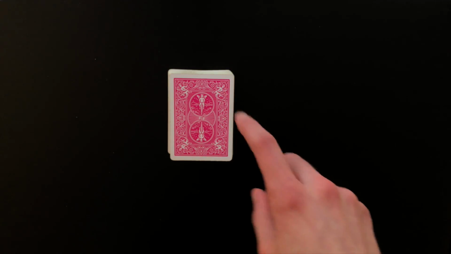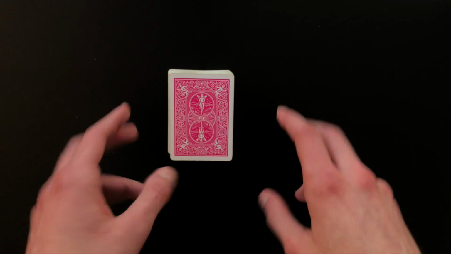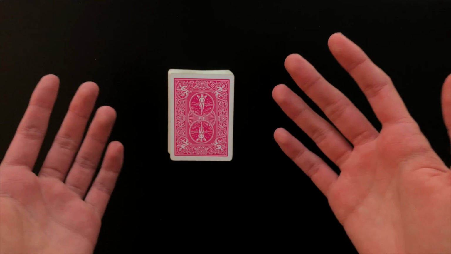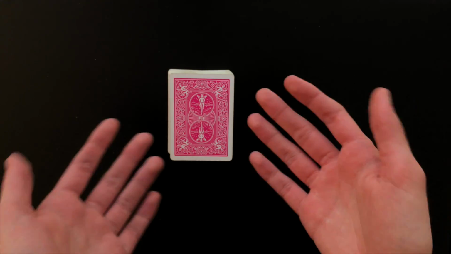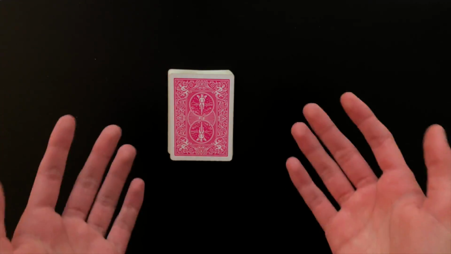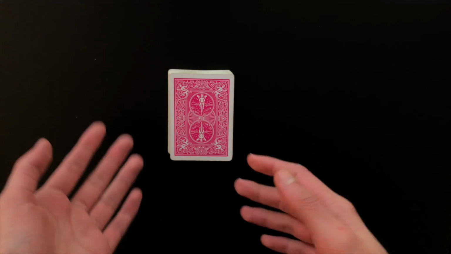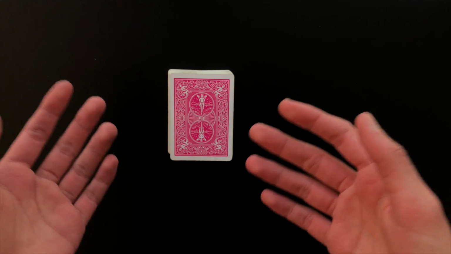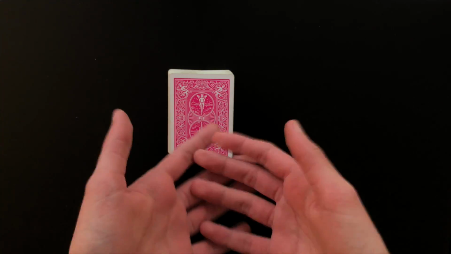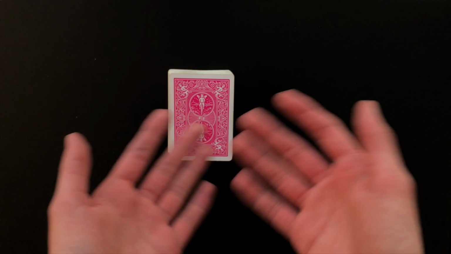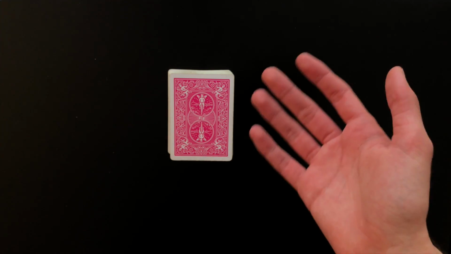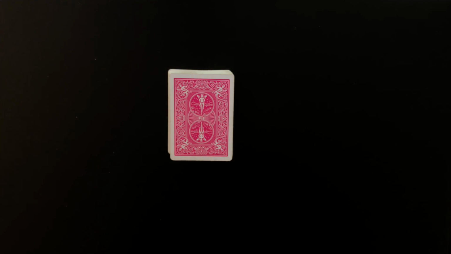So just to reiterate something, when I say create my own effects, I don't necessarily mean create a brand new concept or an original sleight in card magic. That's not what I mean. What I mean is I just take previous concepts that I know already and combine them together to create a trick that works for me personally.